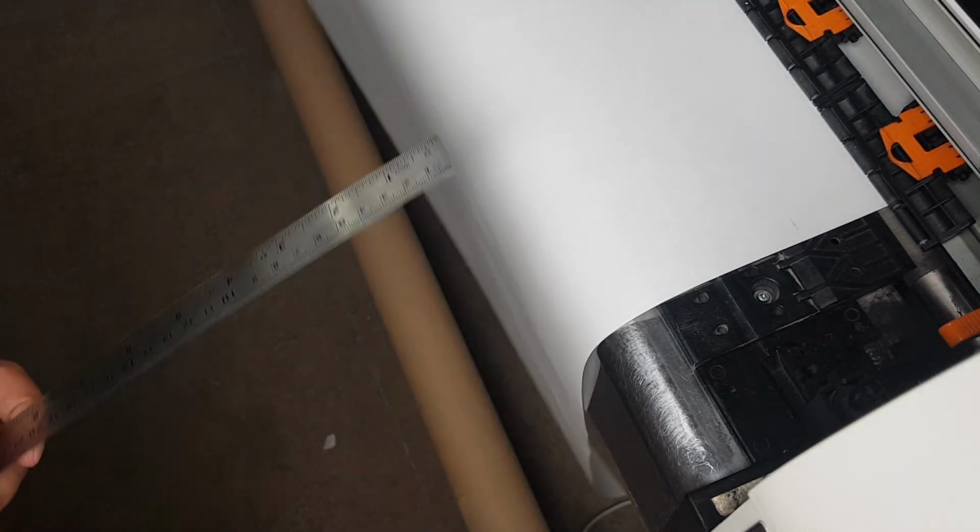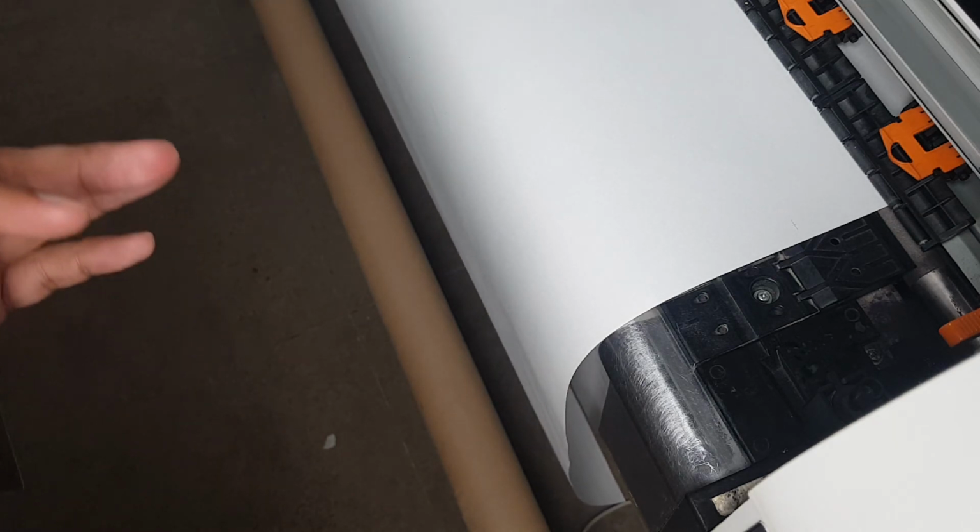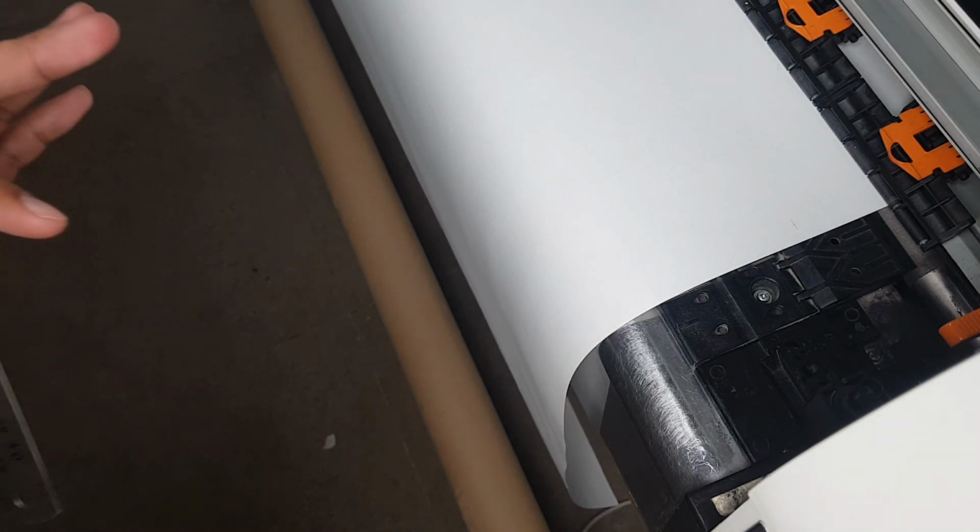After this, you have to print, and then tell us, check if the lines are coming or if there are any changes on the lines. I hope it solves the issue.